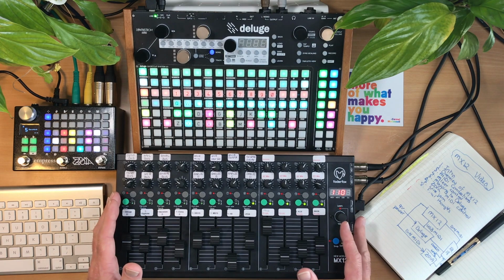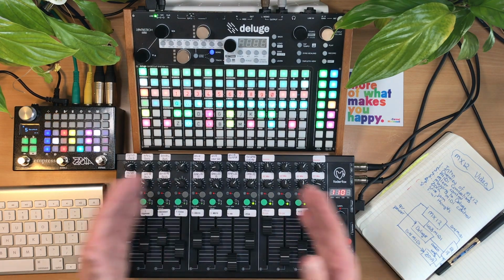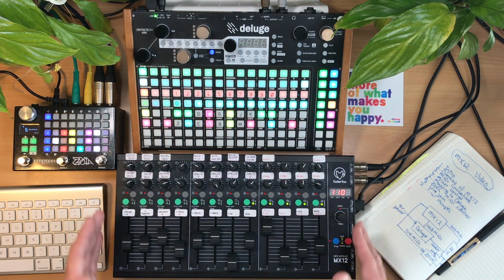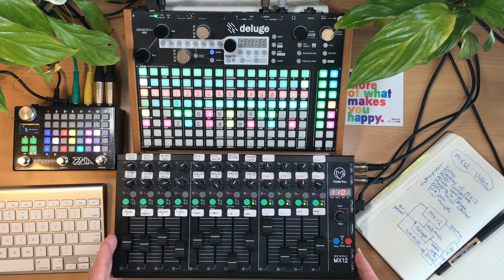Getting control of your studio MIDI gear can be hard. In this video, I'll show you a controller which might just let you take control of everything from one box.